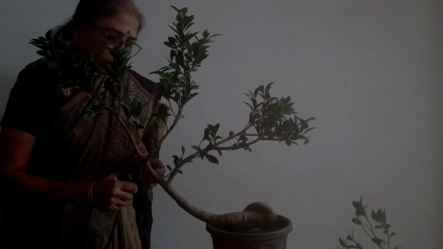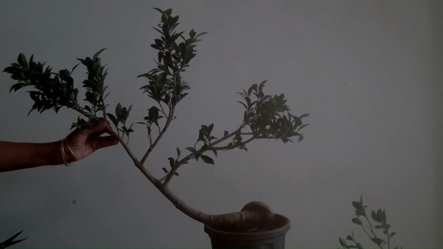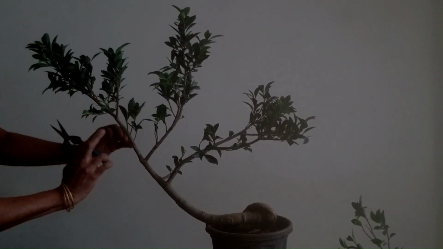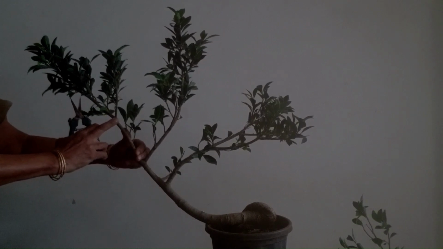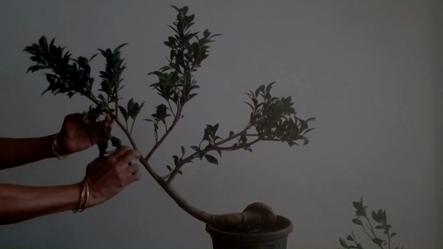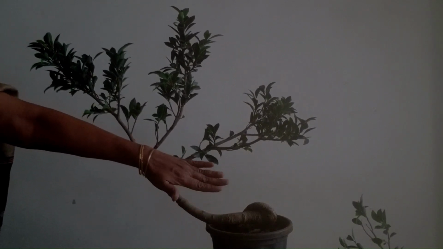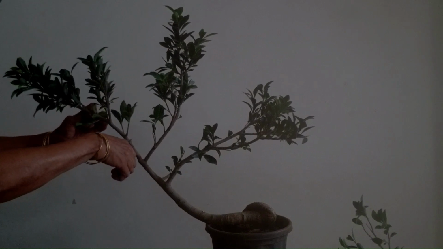You can remove all these tiny branches. When we are bending this one down, up to this place we don't need any branches for wiring. Not only wiring, that movement should not be obstructed by the branches. That's why we are removing them.